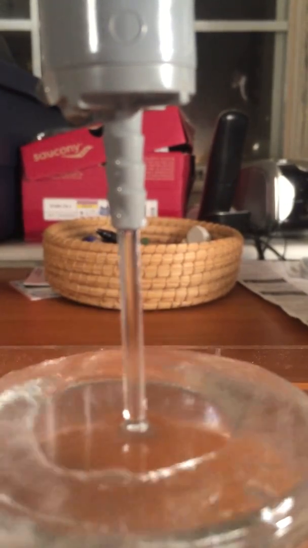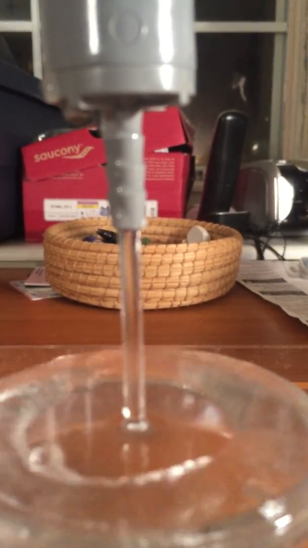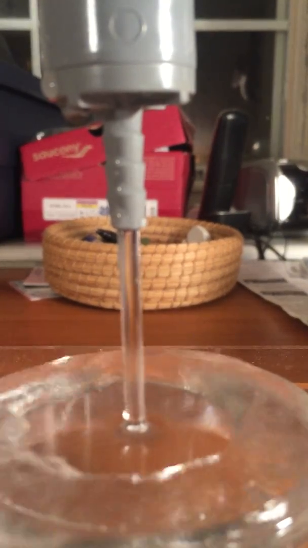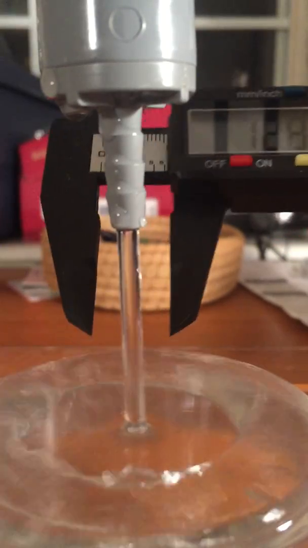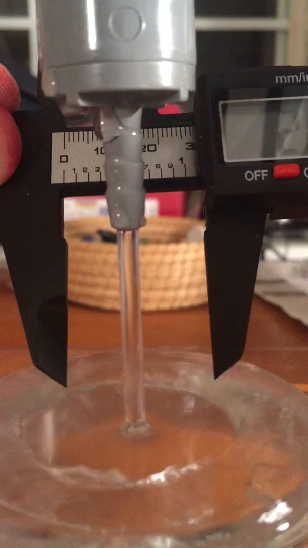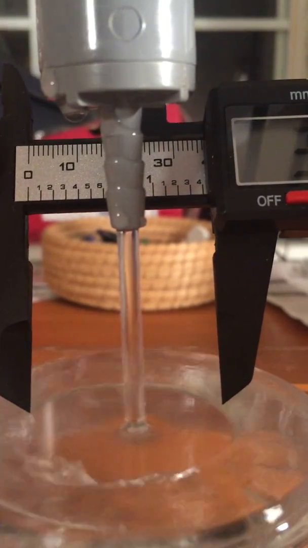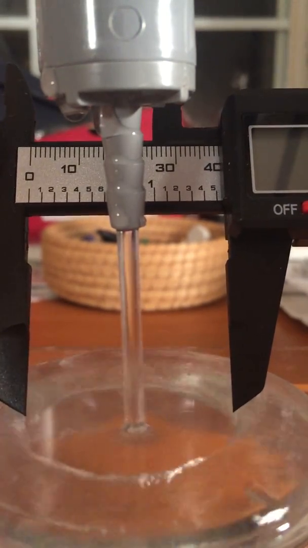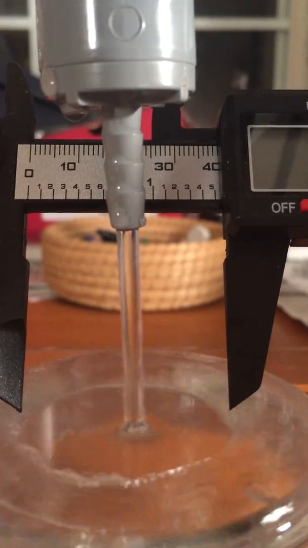I'm going to show you guys how to measure both the radius and the height of the hydraulic jump. For the radius, I'm just going to use a set of calipers. So here are my calipers. I'm going to open up the jaws and very carefully bring the jaws down like so, just barely touching the surface of the water.